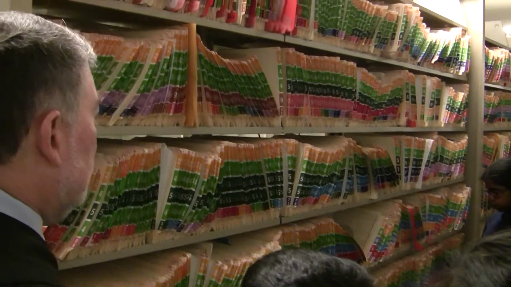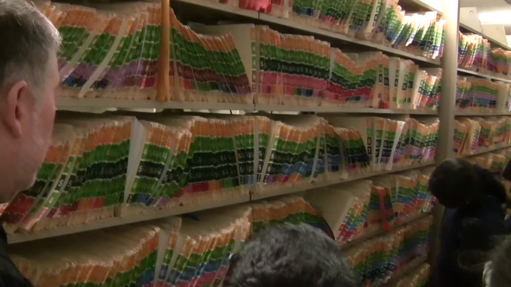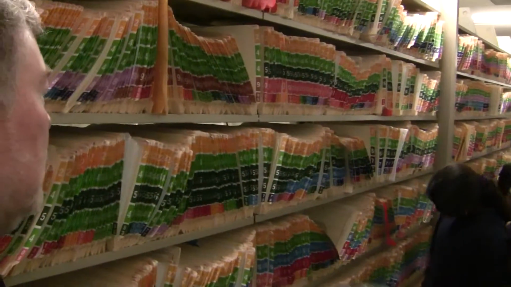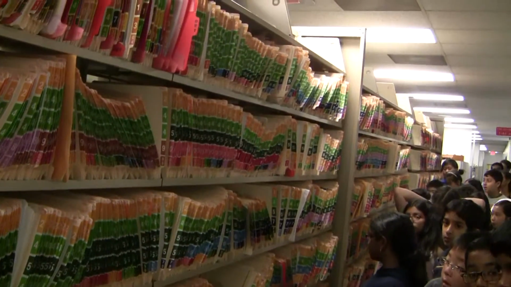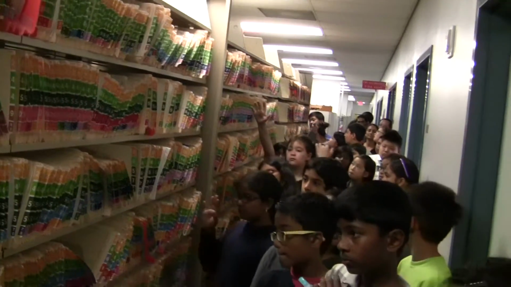People who are accused of a crime have their case recorded in each of these files. And these files are different than the kinds of files you would normally see in your classroom, or even if you went to a stationery store to buy files. What's different about them?